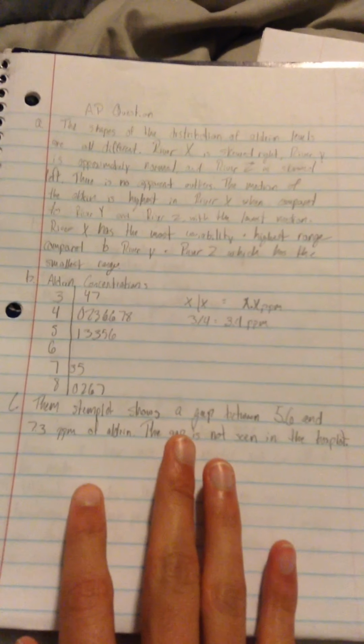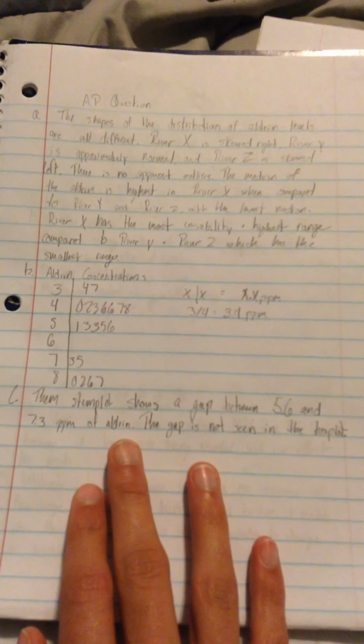So if you take a closer look at these numbers in part C, then you can tell that there's a gap between 5.6 and 7.3 ppm of Aldrin, which is in the rivers. And the gap is also not shown in the graph.